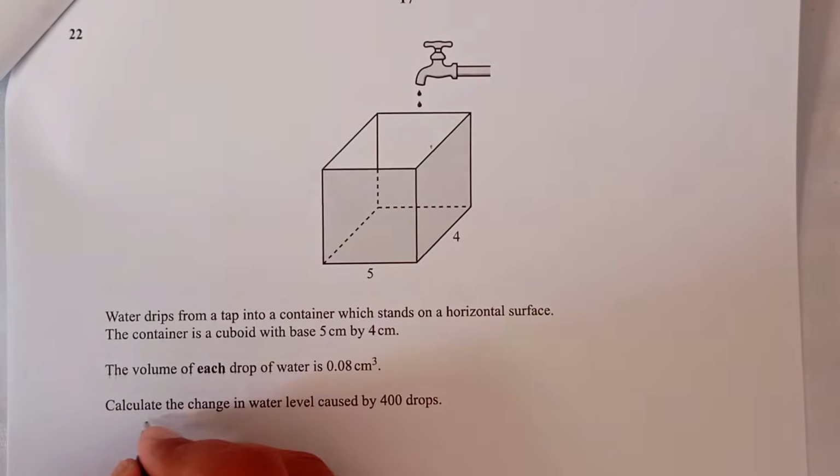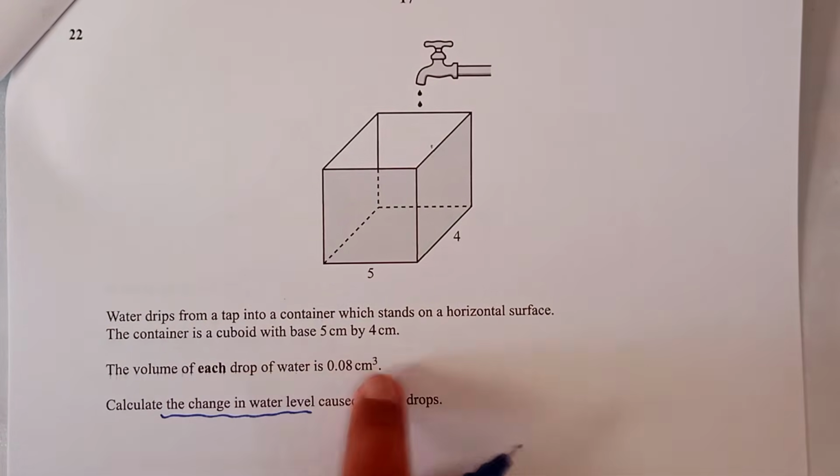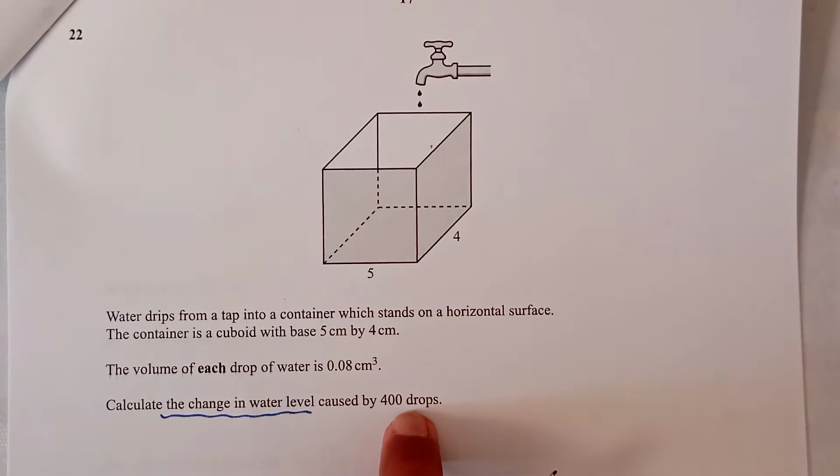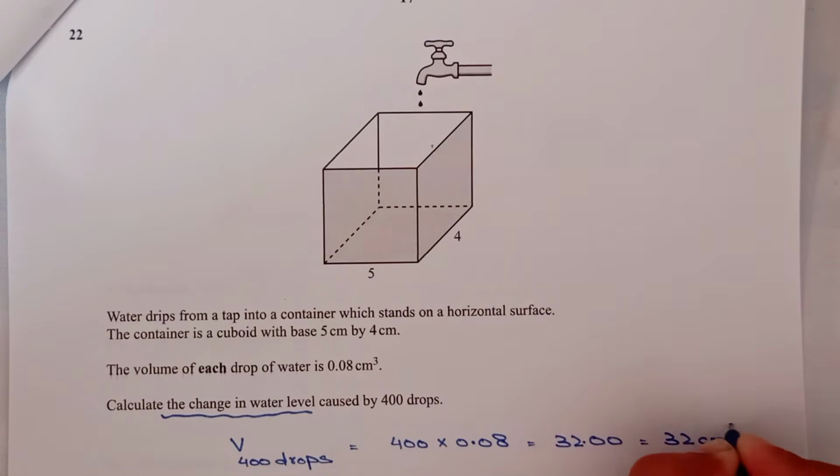So the change in water level. We need to calculate the change in water level. First we need to find the volume of 400 drops. The volume of one drop is 0.08. So the volume of 400 drops would be 400 times 0.08, right? Now we have 4 times 8 is 32, and we have a double zero. Since we have 2 decimal places, we have just 32 cubic centimeters.